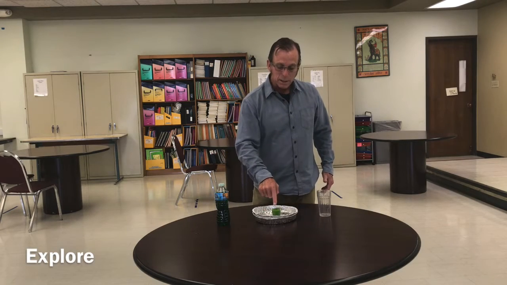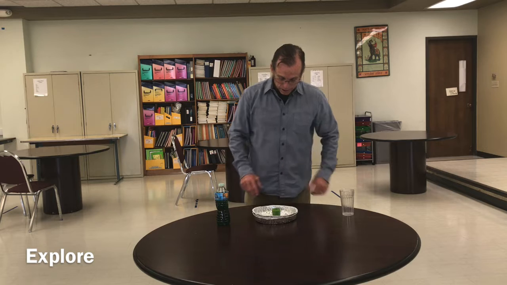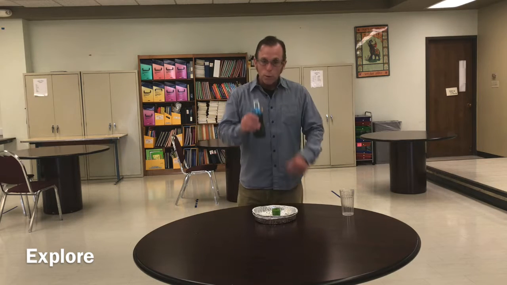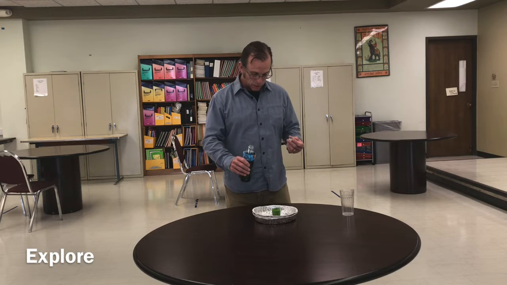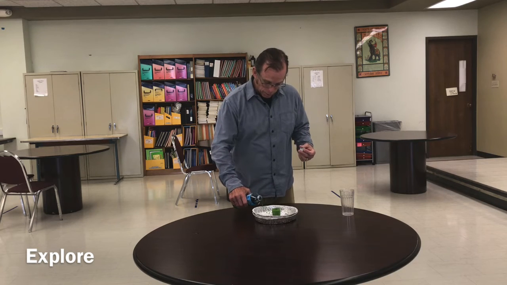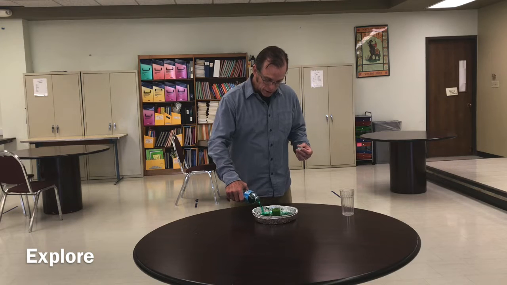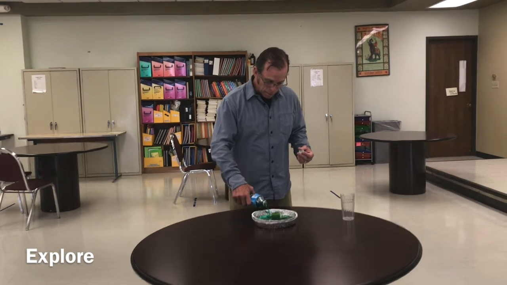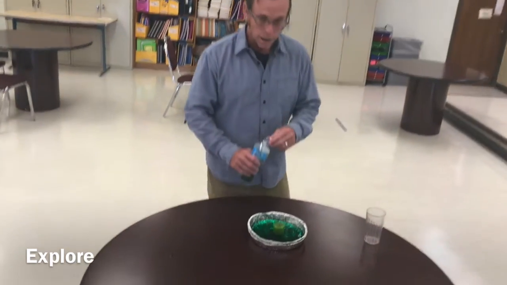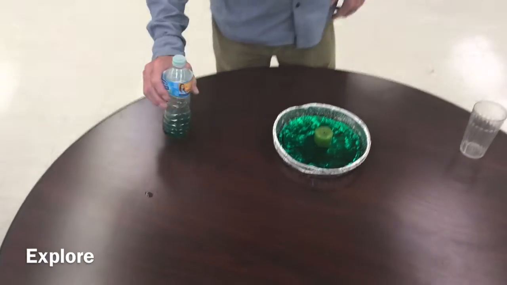So if I was to take this candle and put it in this pie pan and then pour this liquid around it, what do you think would happen? It would surround the candle. Would anything happen to the candle? No. Well, let's see. We'll pour the liquid all around the candle. And you can see it's just filling up the pie pan, just like you said it would.